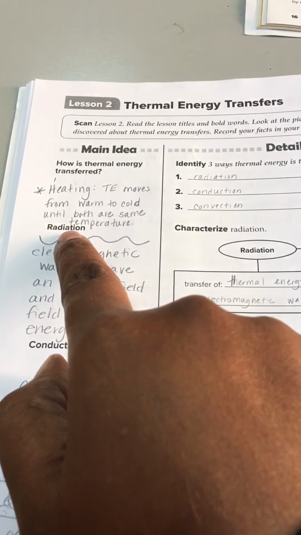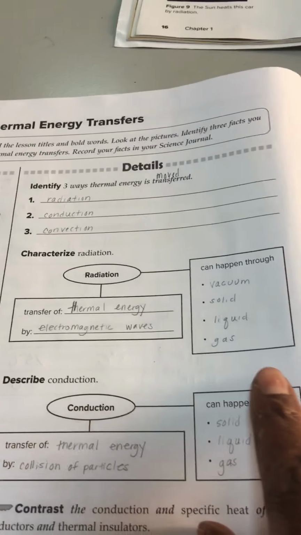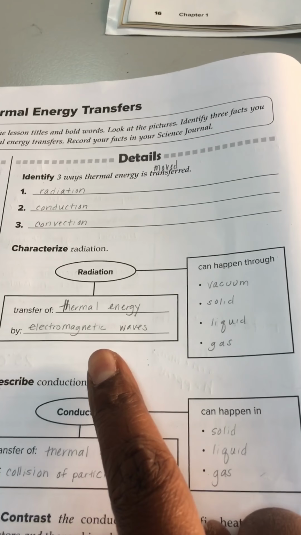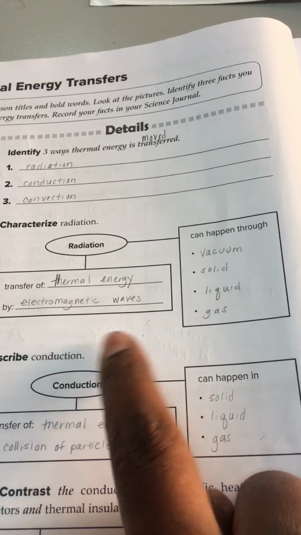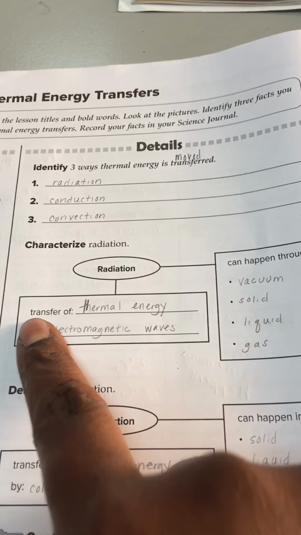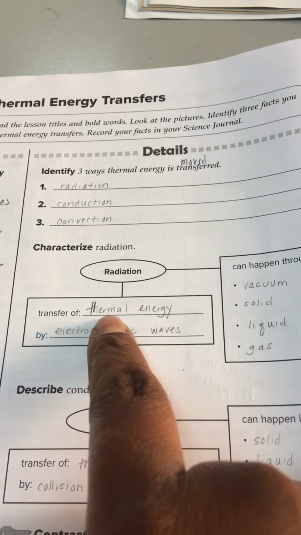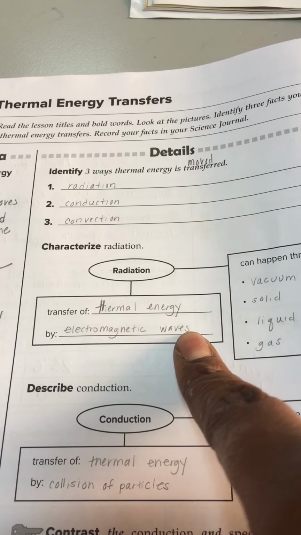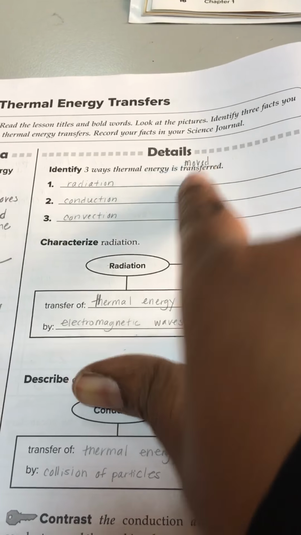Next header, radiation. Characterize radiation. So they want you to know some basic information or characteristics about radiation. So radiation is the movement of thermal energy by electromagnetic waves. So I substituted moved for transfer.